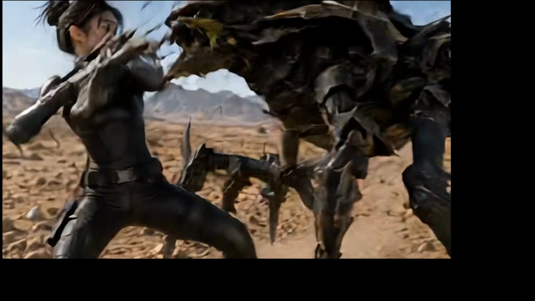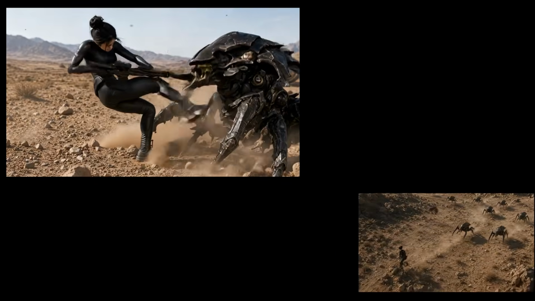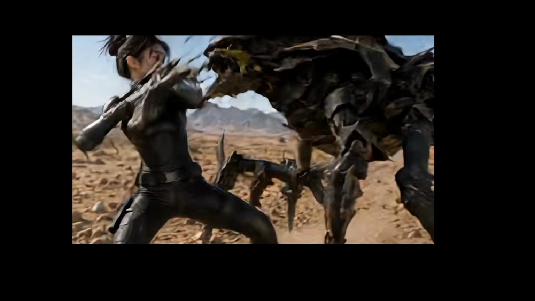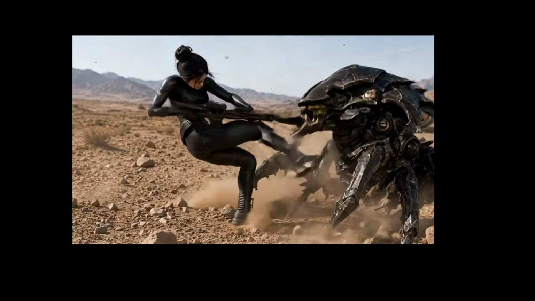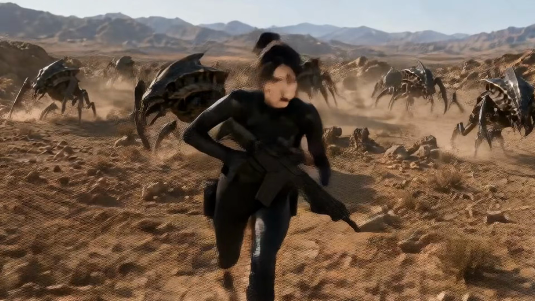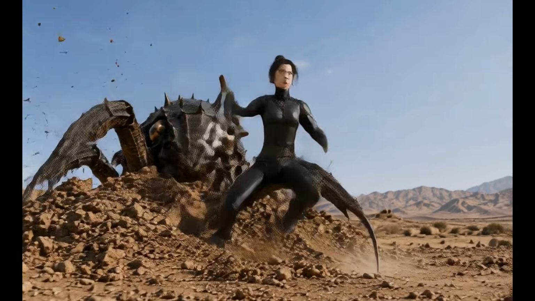If you want to create a good action sequence with LTX 2.3, there is one problem you almost cannot avoid. Fast motion can easily destroy the structure of the image. Faces become distorted, body proportions start shifting, and even the background can begin to warp. It is a genuinely difficult problem, and I tried many different ways to solve it.